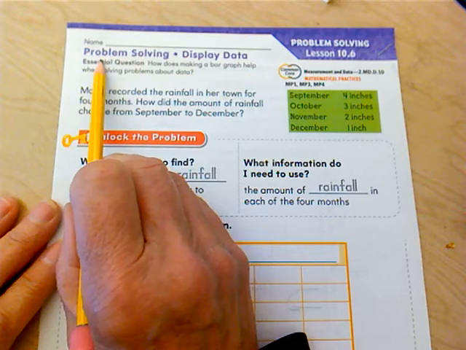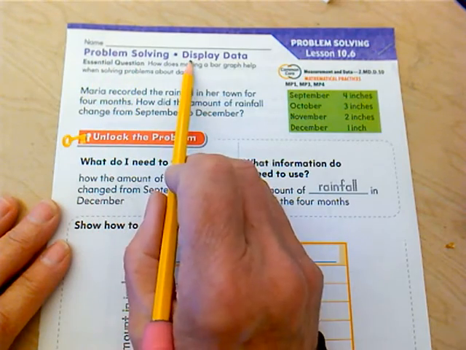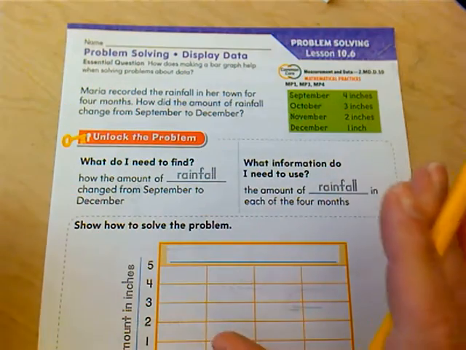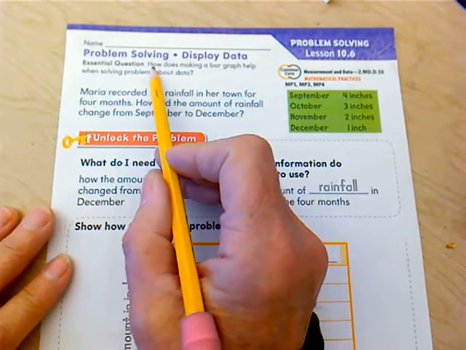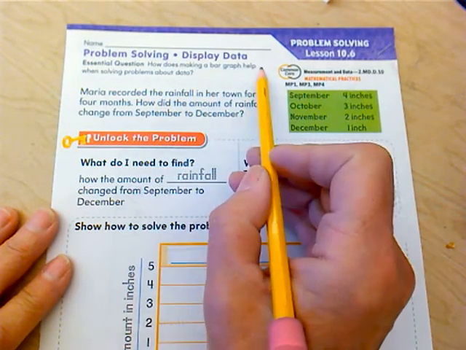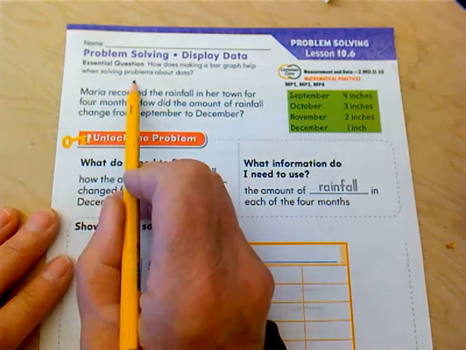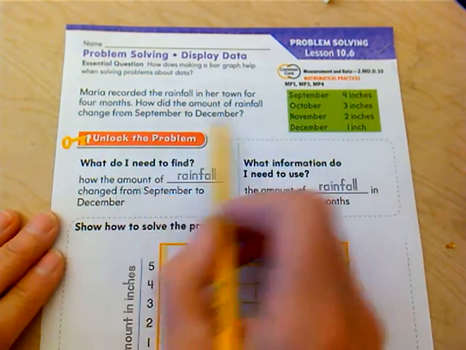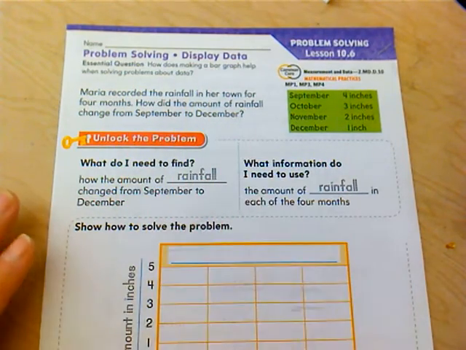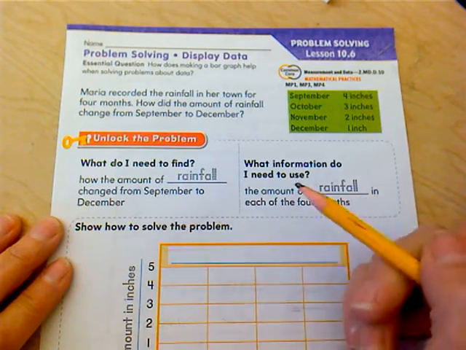We're going to do problem solving and display data. So this is basically word problems. How does making a bar graph help you when solving problems about data? So here's our first word problem. I'm going to work this one through with you together.